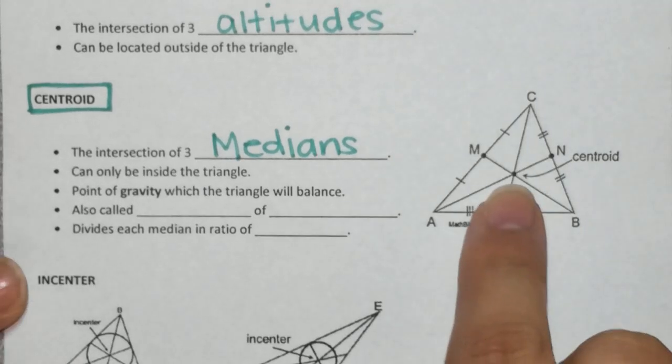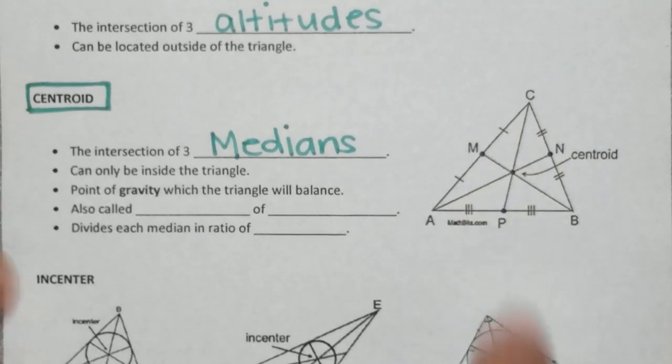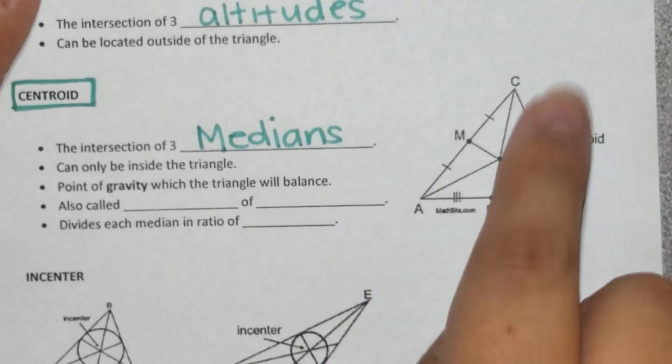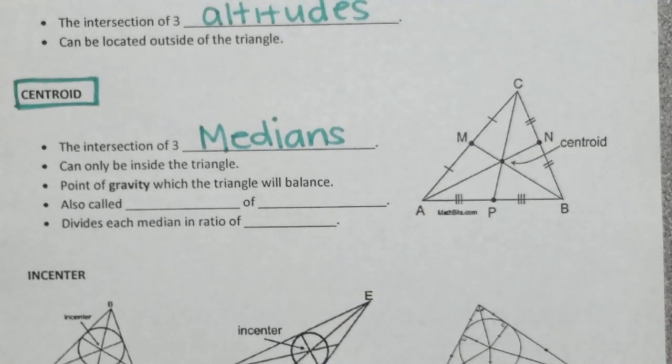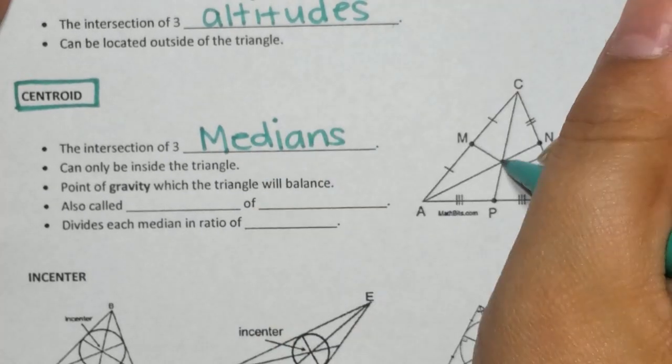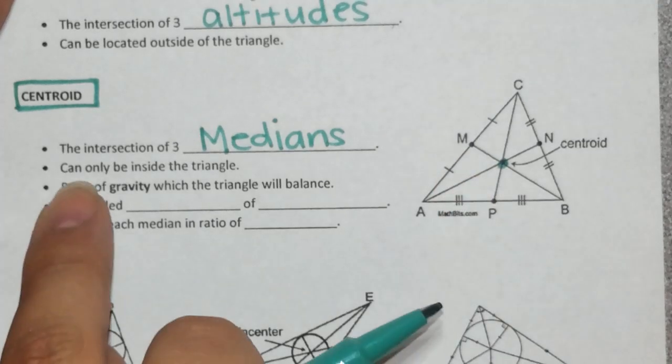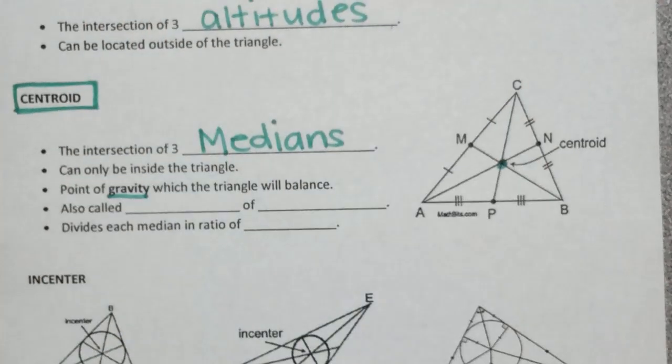So, do you see how this has 3 lines? It is a centroid. If you just have one of them, that is just a median. But if you have 3 of them, a centroid can only be inside of the triangle, so that's the centroid right there in the middle. And it is the point of gravity for which a triangle will balance.